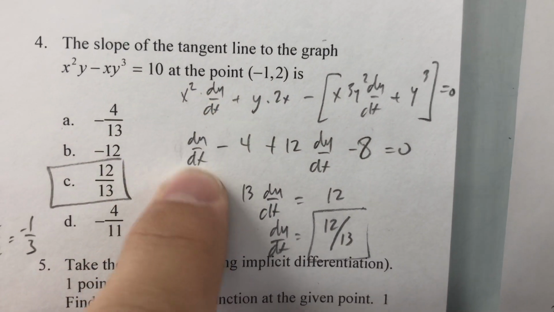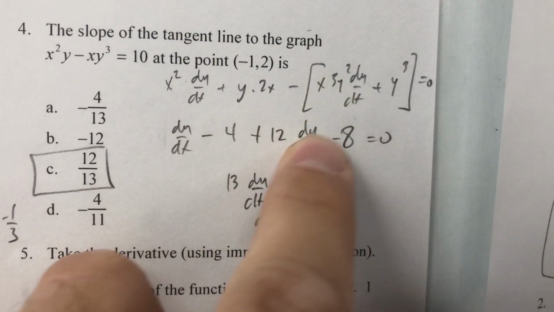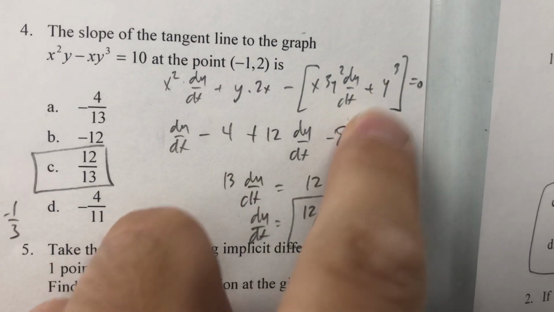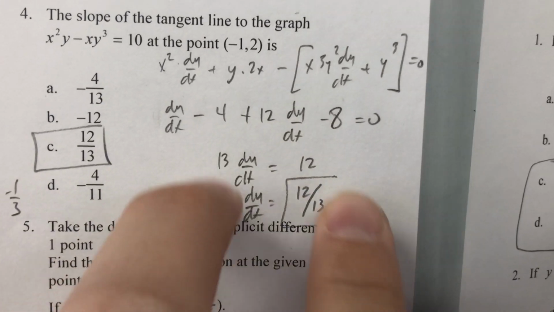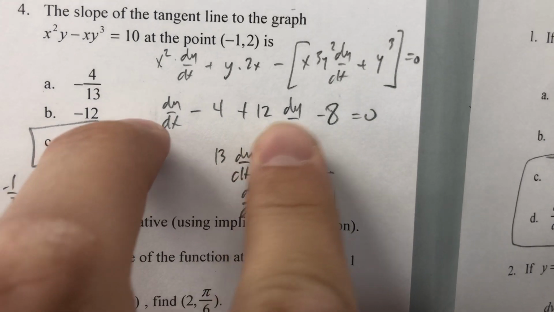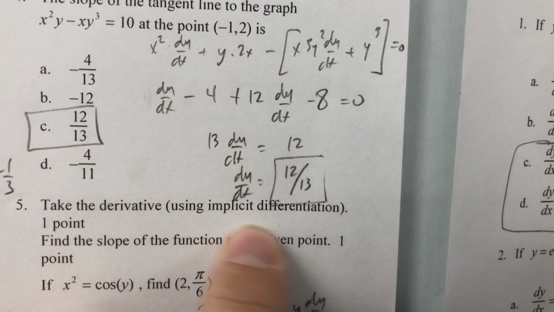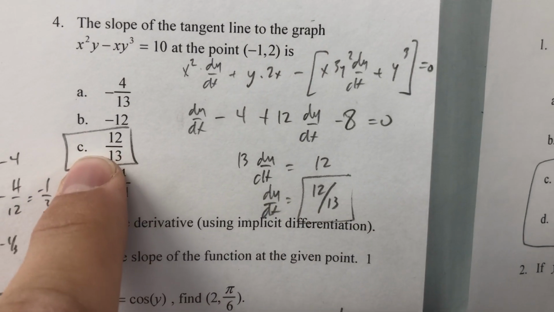So this becomes dy dx. This becomes a -4. This becomes 12, and this becomes -8. So I put the -12 on the right to make +12. And this 12 dy dx and 1 dy dx becomes 13 dy dx. And I divide it over to get my final answer.